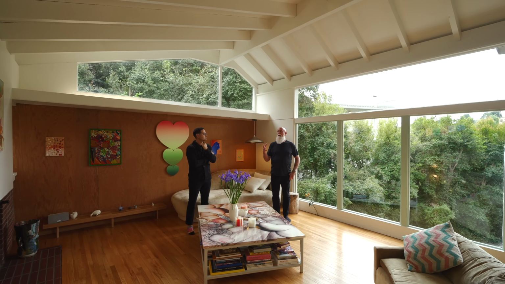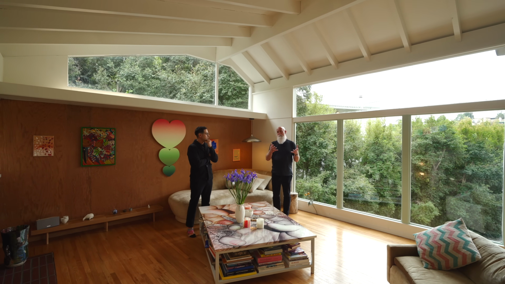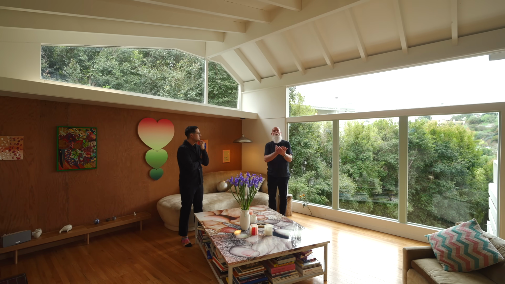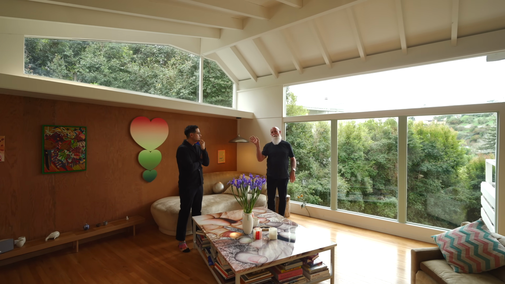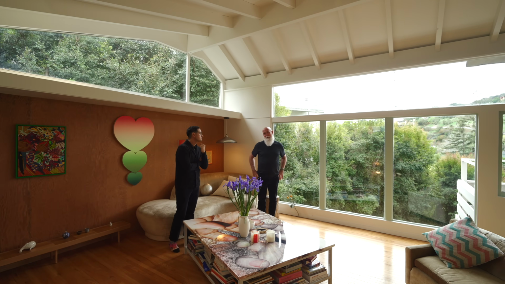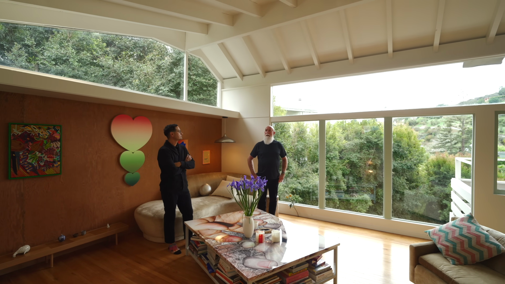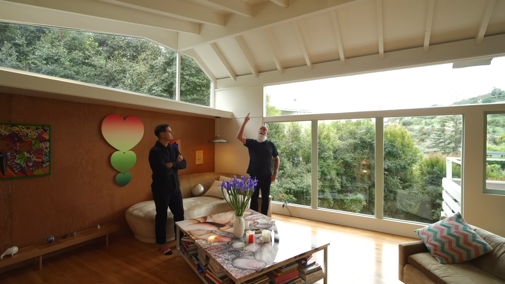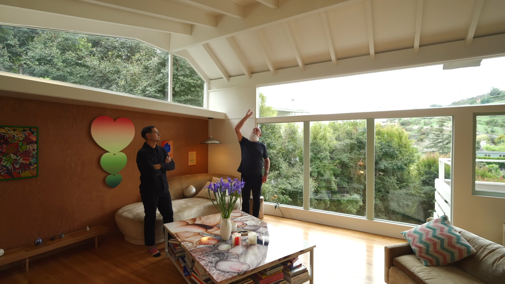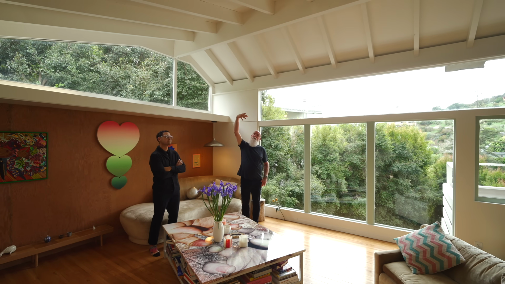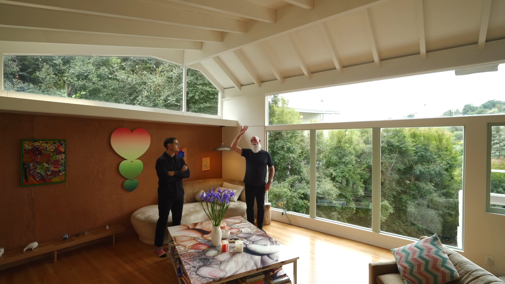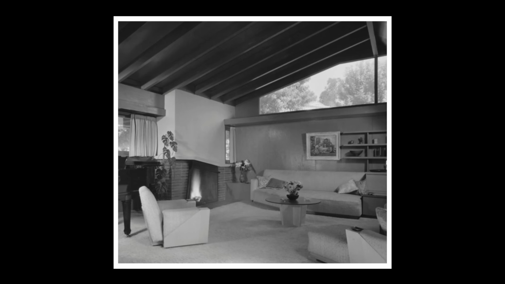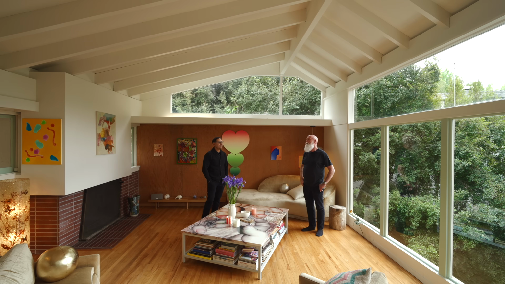A lot of people think of Schindler and Neutra as international style architects where everything was white and white and silver trim. That was more Neutra, but Schindler was very playful with color. And in here we know that the walls were a greenish yellow or a yellowish green, and the ceiling, including the structural beams and the exposed roof decking, were all a rust-colored translucent stain, which you'll see in the vintage Julius Shulman photos.